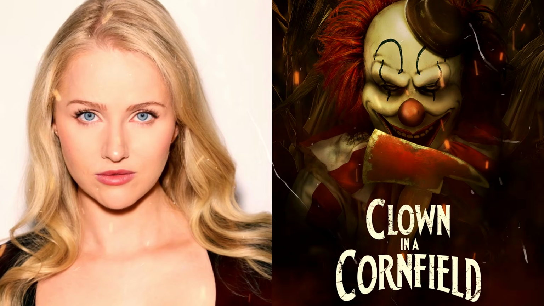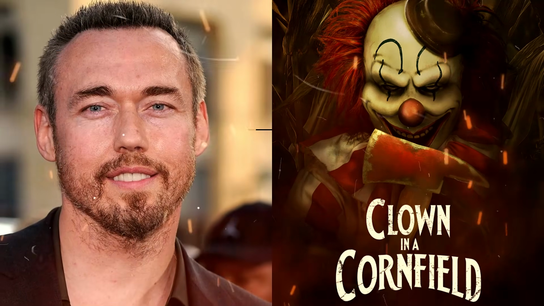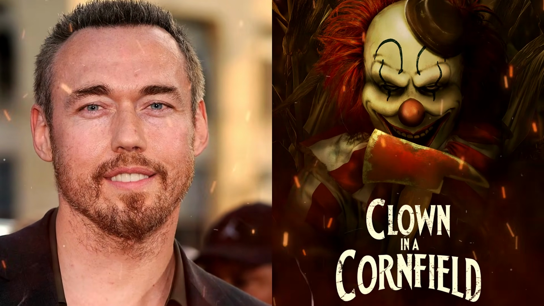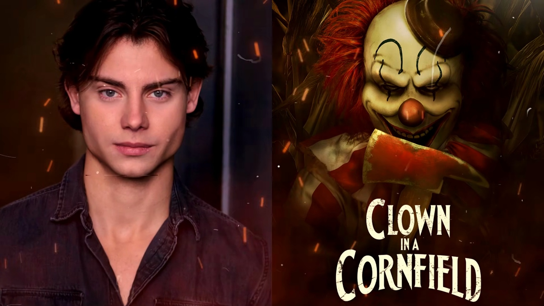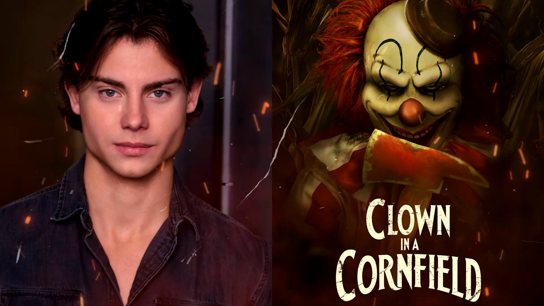What starts as a light-hearted town celebration soon turns into a blood-soaked nightmare as secrets are revealed and the townspeople face their darkest fears. The movie captures the essence of teenage survival horror, combining suspenseful pacing with shocking twists that keep audiences on the edge of their seats.